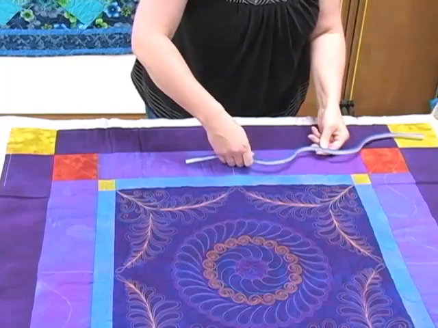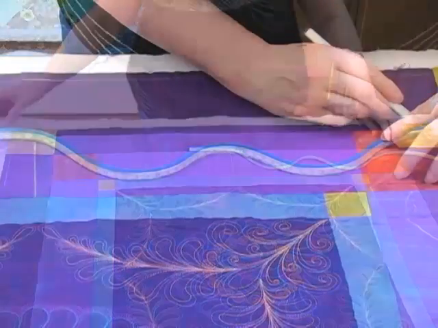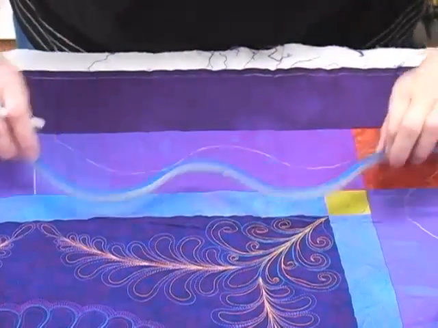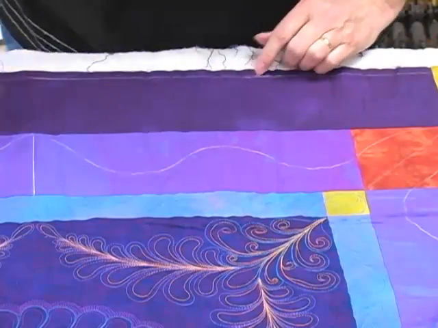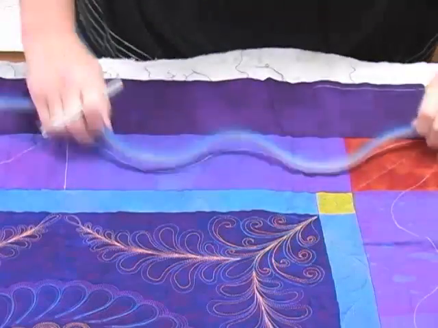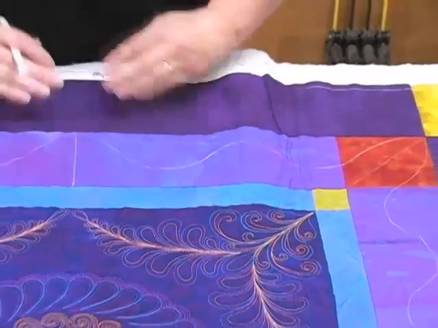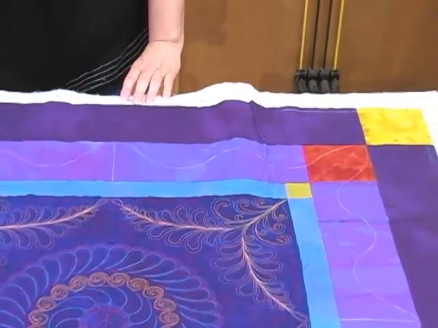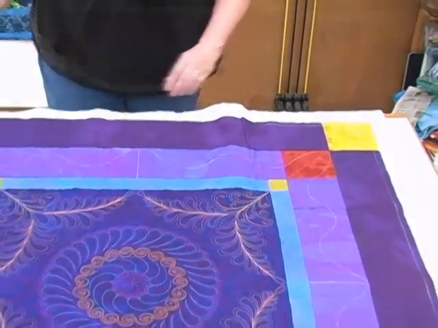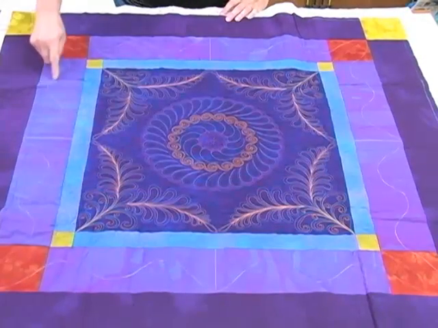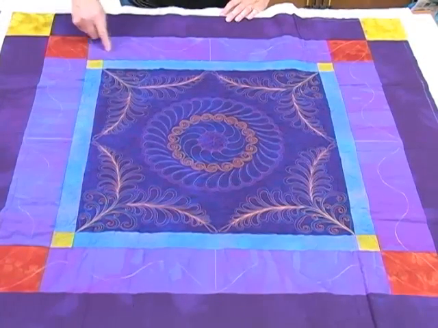Gently flip the ruler over and trace its curve against the first curve you marked, and then repeat this for all 4 sides. What we're doing here is creating mirror image spine guidelines. Once you're done, you will see that these marked curves create a lovely frame for your quilt, and the exciting part is just beginning.